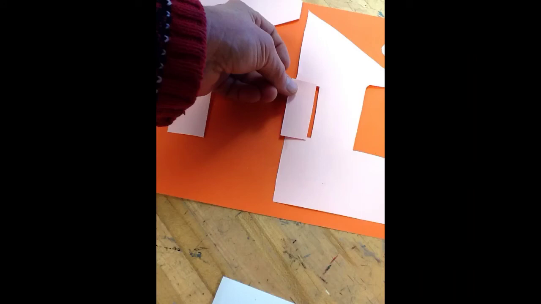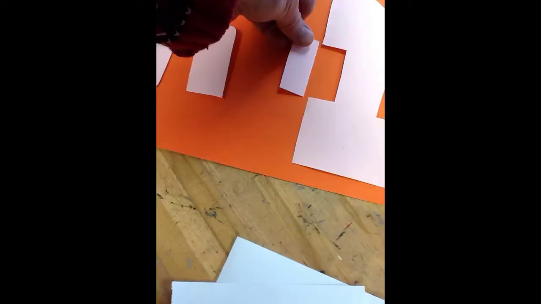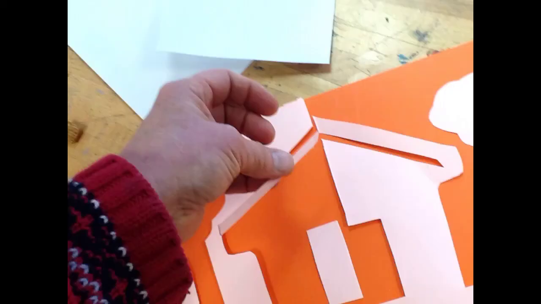Then you can get fancy. So you can see here I've decided to create a door in my house, so I cut out the door from one side, and I'm going to take it and flip it over right next to where I cut it out of and place it on the orange paper. So the line down the middle is kind of like a mirror. You're making a mirror image. I did the same thing with a roof line. I cut inside the roof to make a roof line, pulled that piece out, and I'm going to place it, reflecting it on the other side like a mirror.